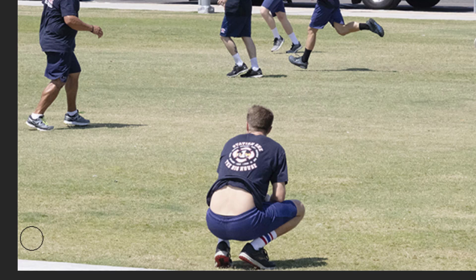Hold down the Alt key, grab that. Now, because we have a little bit of a repeating pattern, I'm going to grab something from here, come over to break that up a little bit.